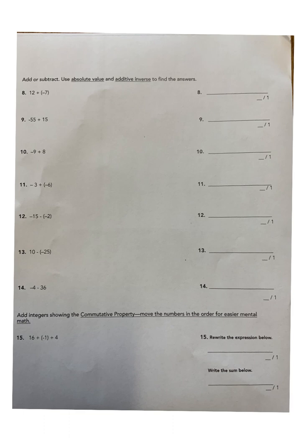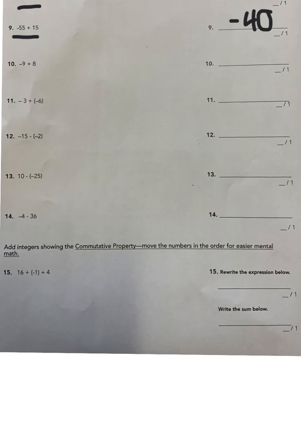For these problems, 8 through 14, we're just going to be doing it like we would do it in class. So starting with number 8, 12 plus -7 would be 5. And then we're going to go to number 9. It's going to be -55 plus 15, which is going to be -40. Number 10, we have -9 plus 8, it's -1. For number 11, we have -3 plus -6. So we're going to start at -3 and move back 6 more, so it's going to be -9.